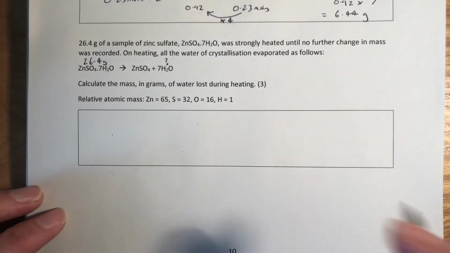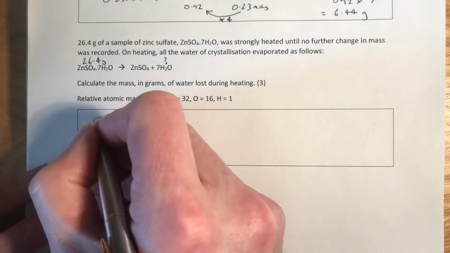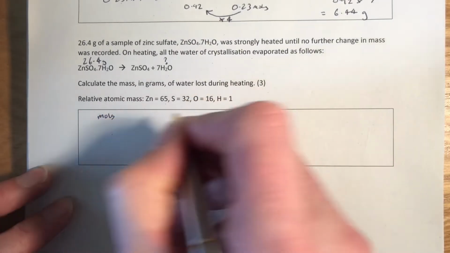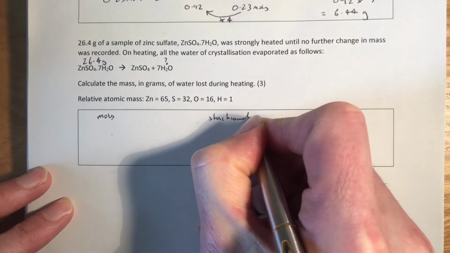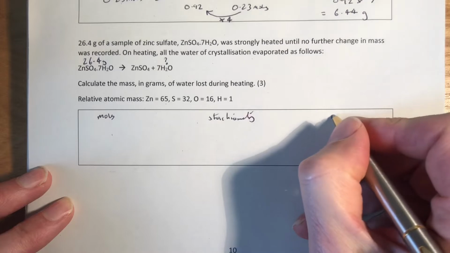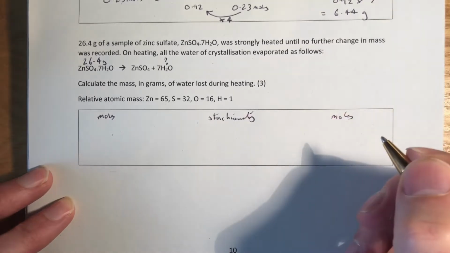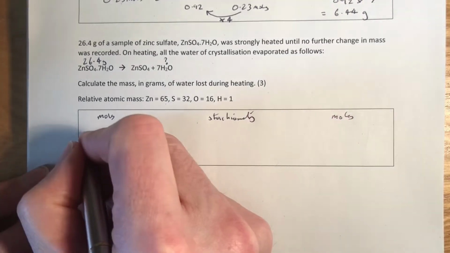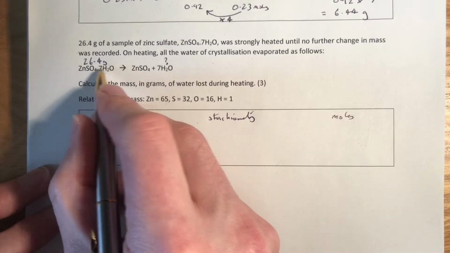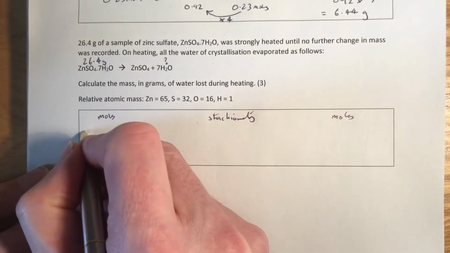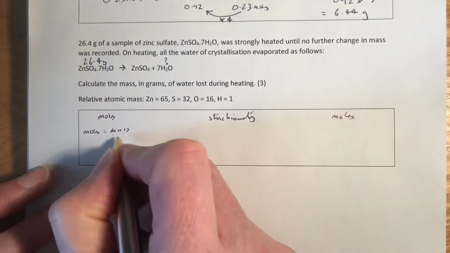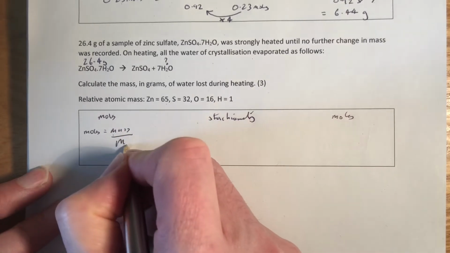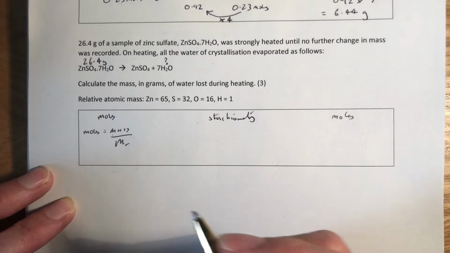So with all these calculations, 3 stages: moles, stoichiometry, and moles again. So in stage 1, we need the moles equation, and we've got a mass of this substance. So we need the moles equation with mass in it. That is moles equals mass over formula mass. I'm going to use the abbreviation Mr for formula mass.